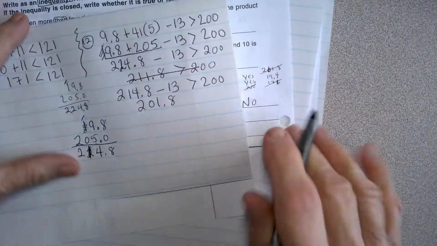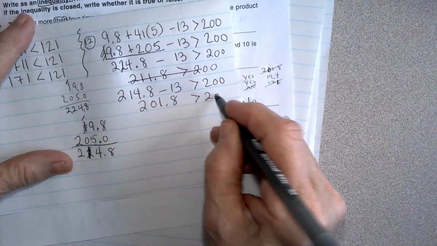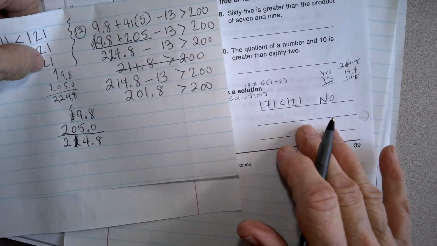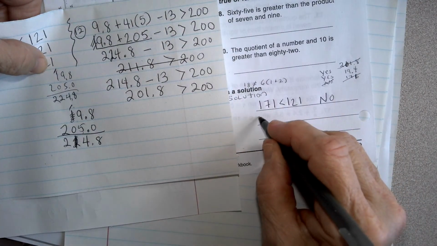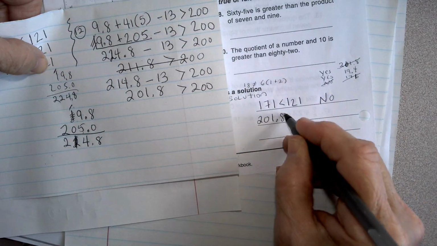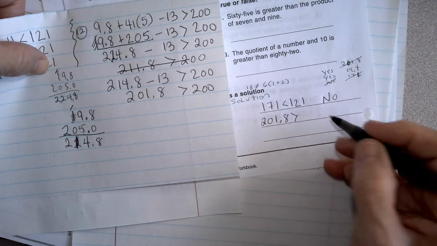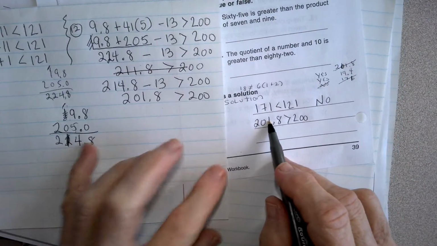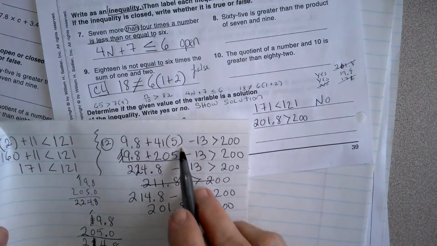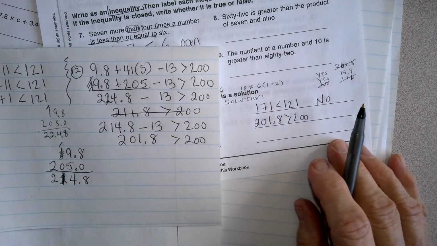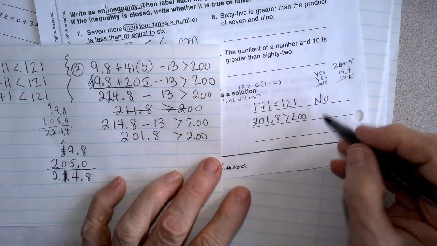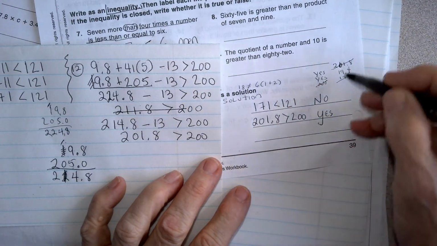Okay. So, all right, that answer, let's transfer it over. It is 201.8 is greater than 200. So does that 5 make this answer true? Yes, because 201.8 is greater than 200. So that is a yes.